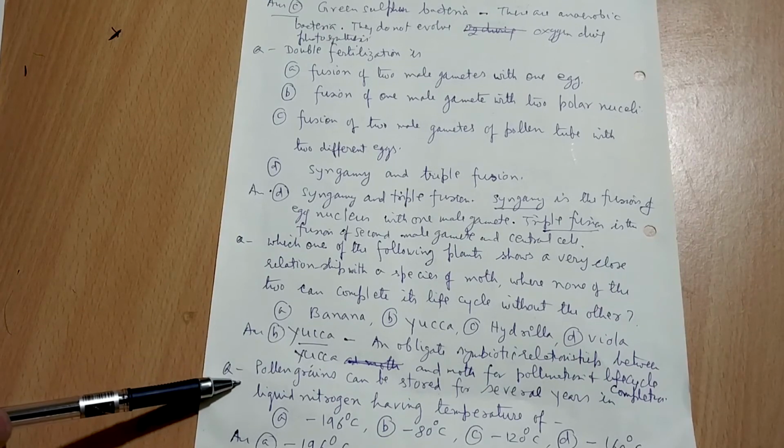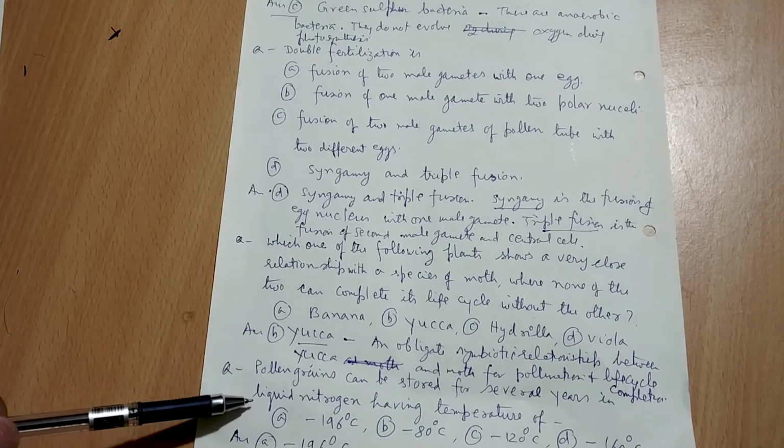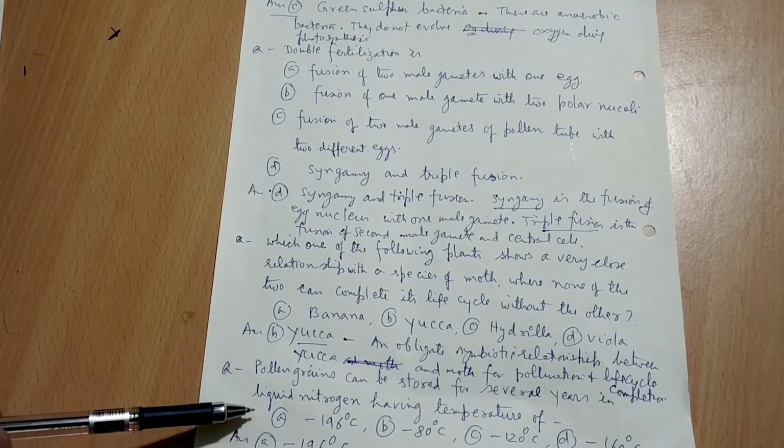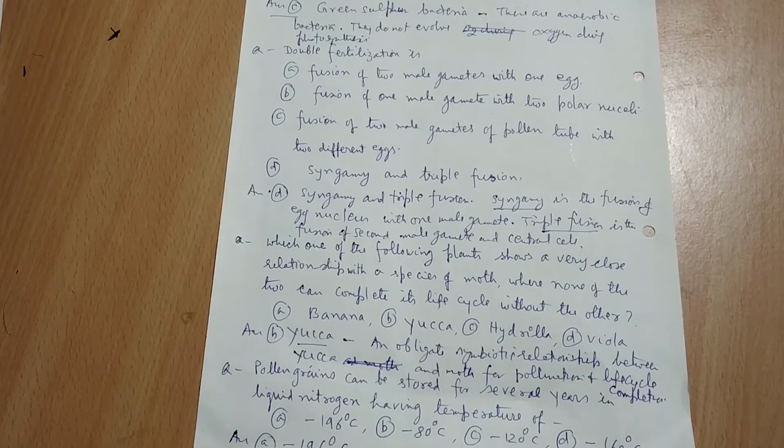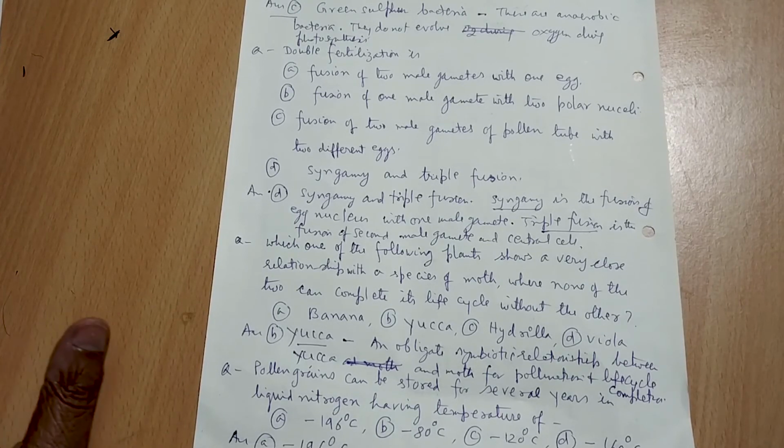Last question: pollen grains can be stored for several years in liquid nitrogen having a temperature of minus 196 degrees centigrade. So with this we come to the end of the 2018 botany part. The zoology part I have already given, students.